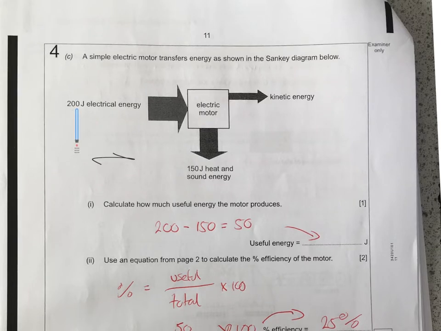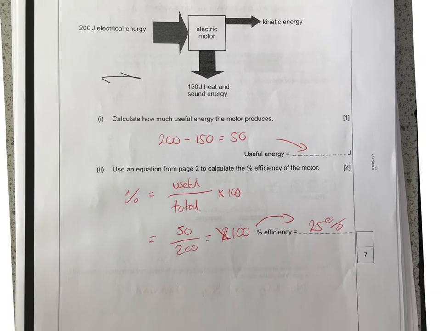I've got 200 joules going in. I don't know what my kinetic energy is, but I do know 150 joules is being lost as heat. So 200 minus 150, I've got a small arrow there, which is 50. So a nice easy mark there.